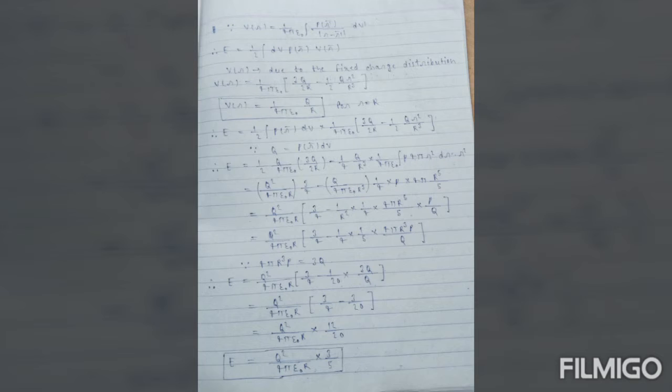Now in one of the assignments earlier, you have solved for this V of r, and this V of r is nothing but, if you recall, 1 over 4 pi epsilon 0 times 3Q over 2R minus 1 half Q r square over R cubed.